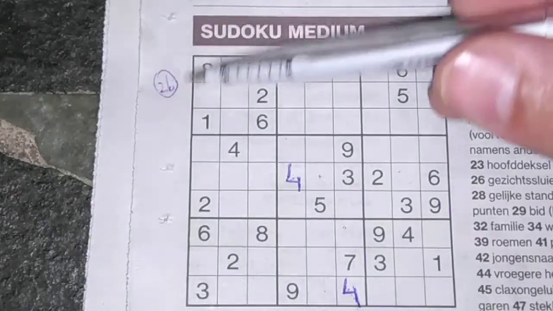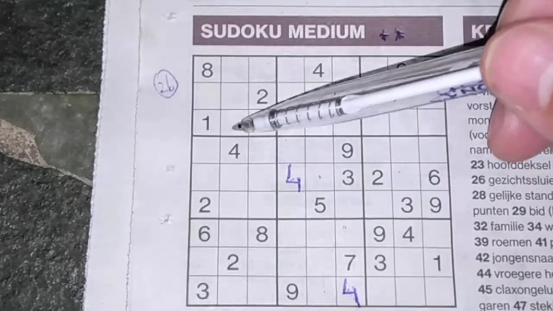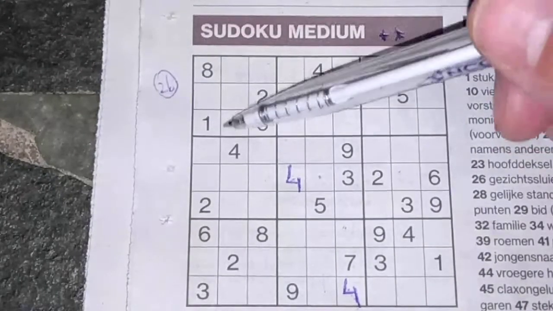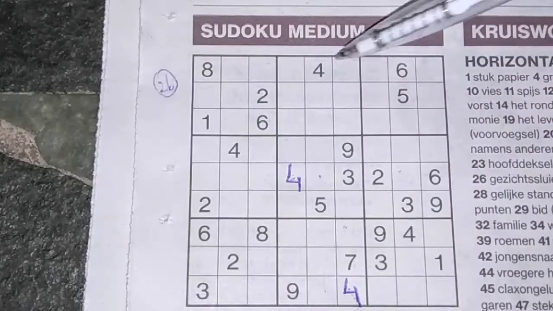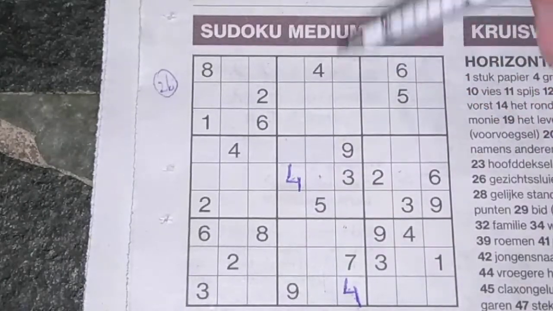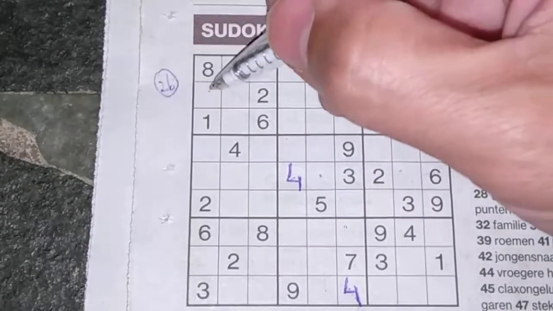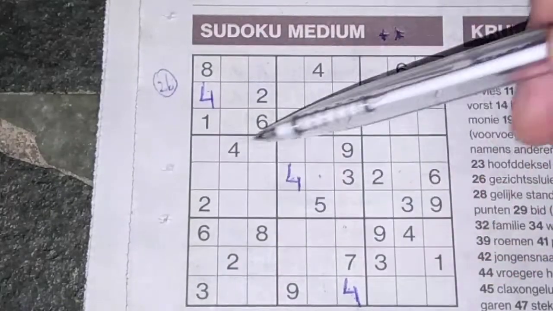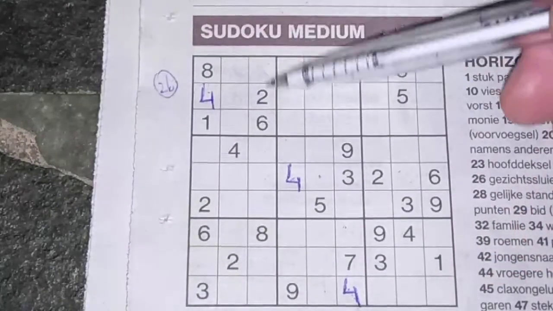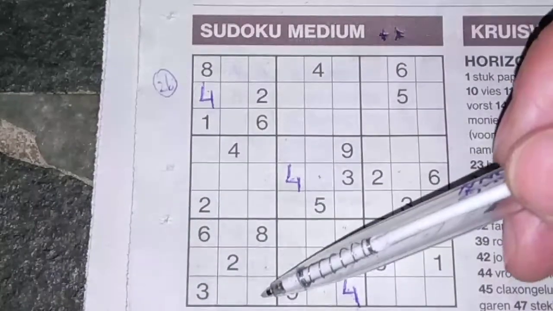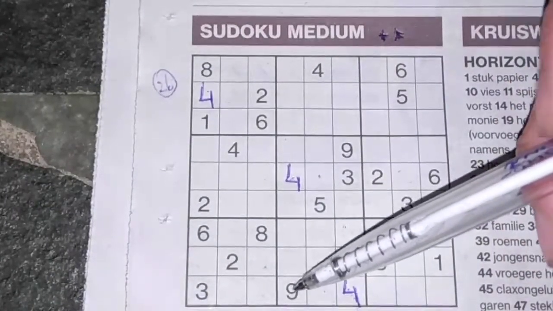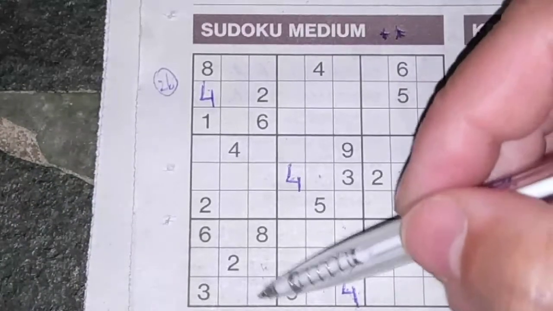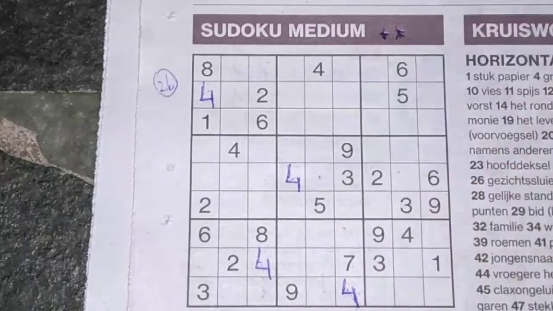Then in this big square, 1, 2, 3, 4, 5 missing numbers. One of the missing numbers is 4. We see here 4, no 4 in these 3 boxes. Therefore, no 4 in those 2 boxes. 1 box left for the 4, should be there. 4 in this first column, 4 in the second column. So in the third column, the only 2 places for the 4 should be here or there. We see here 4, no 4 there. 4 should be here.